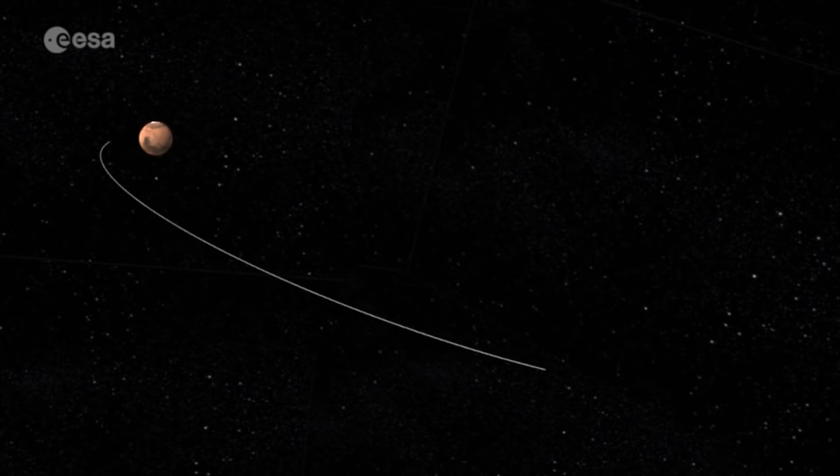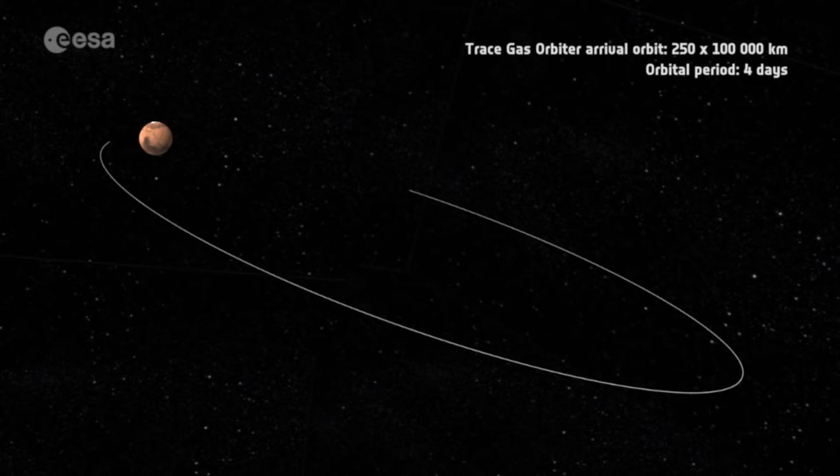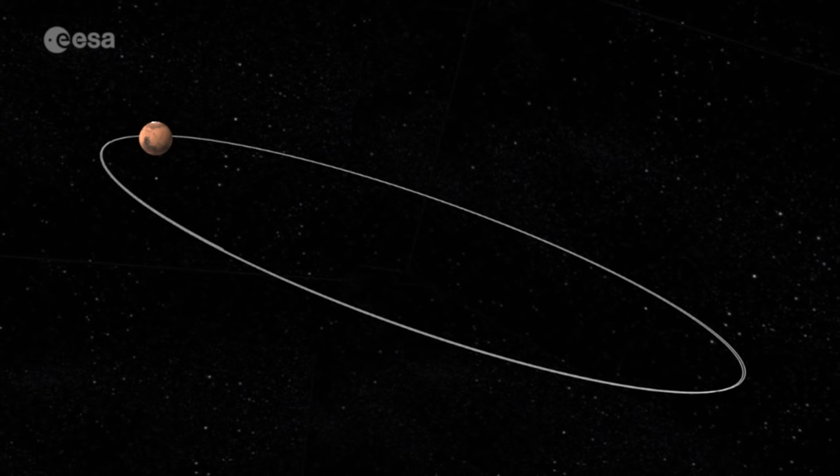Well, the first thing that happens when we get to Mars is that the spacecraft has got to complete what's called Mars orbit insertion. And so we end up in a highly elliptical orbit around Mars. And for the next 8 to 9 months, the spacecraft will use the atmosphere of Mars to slow it down and bring the spacecraft into a circular orbit about 400 kilometers above the surface.